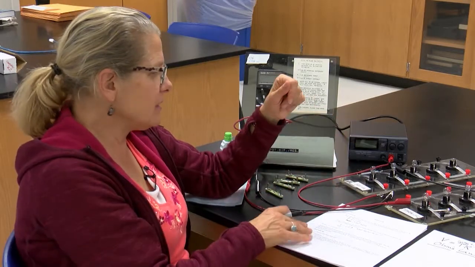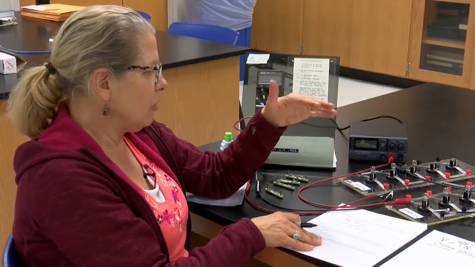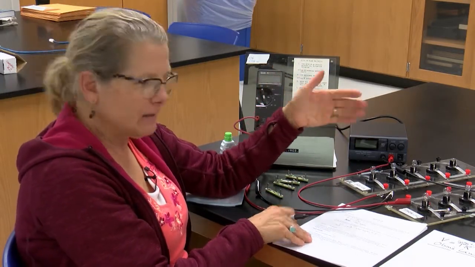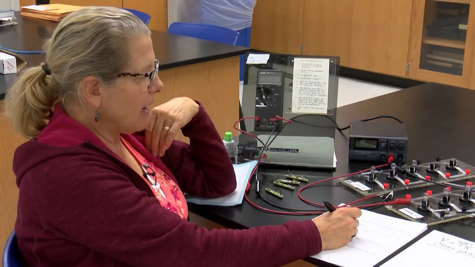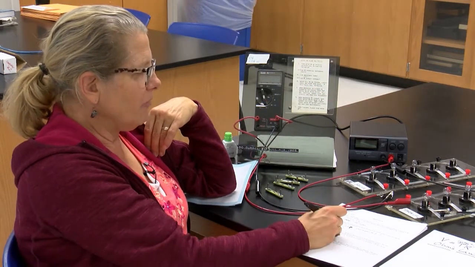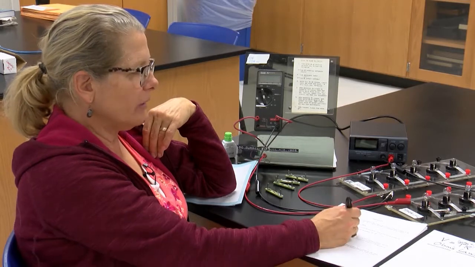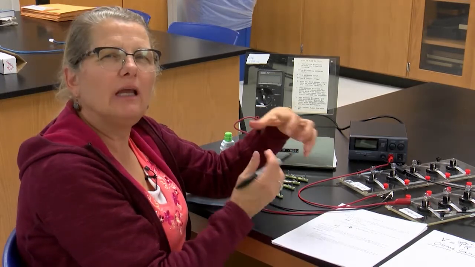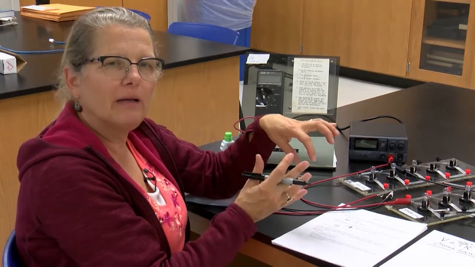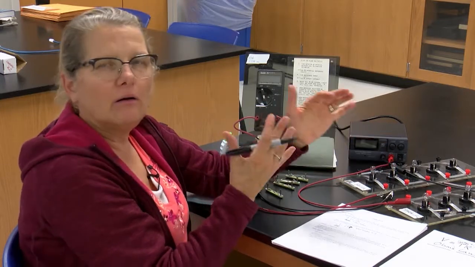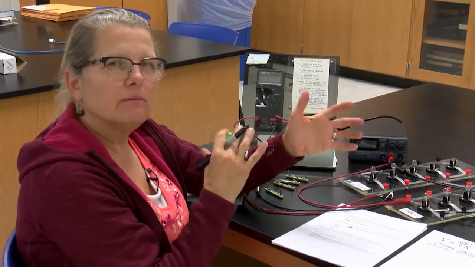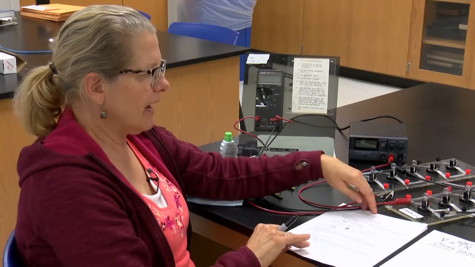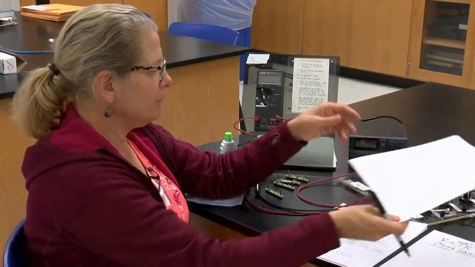The second one says, what would happen if you increase the amount of resistance? Now you're increasing R, and V is the same, so what is going to happen to I? It's getting you to work with that little formula and see how current and resistance are related. We'll get into that a little more in the lab.